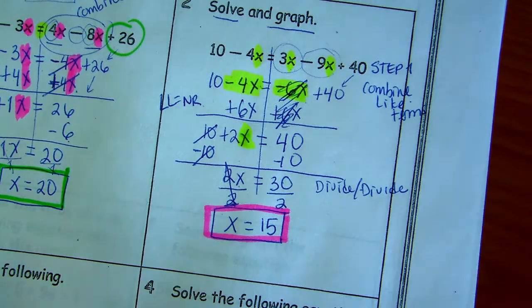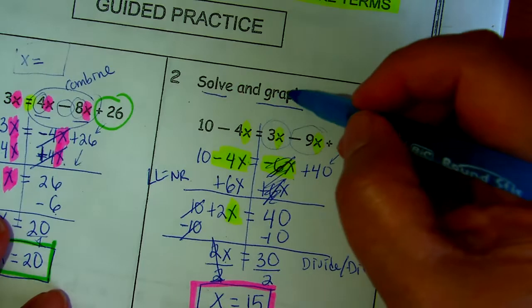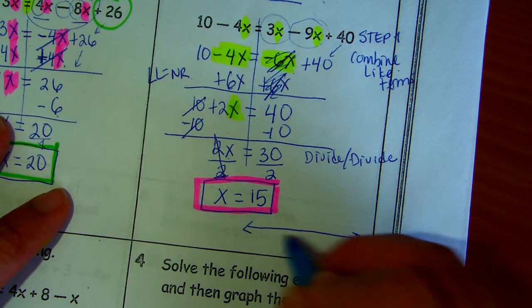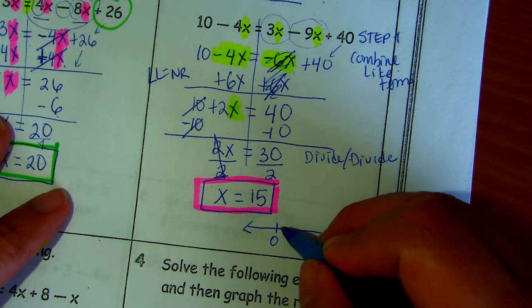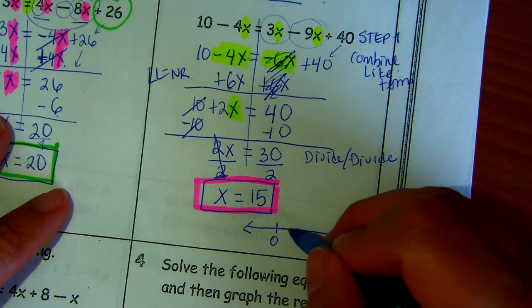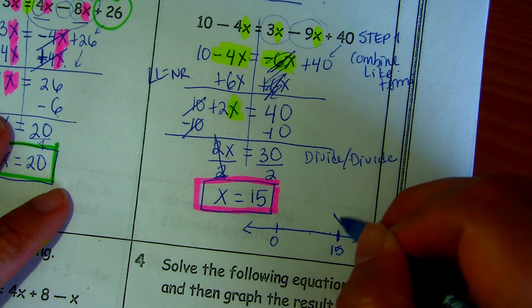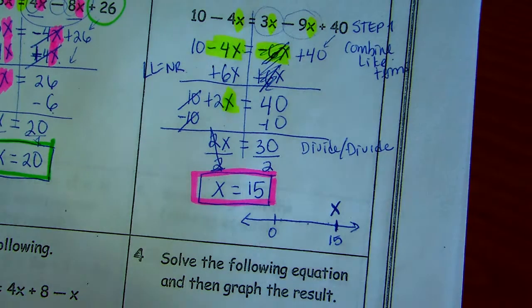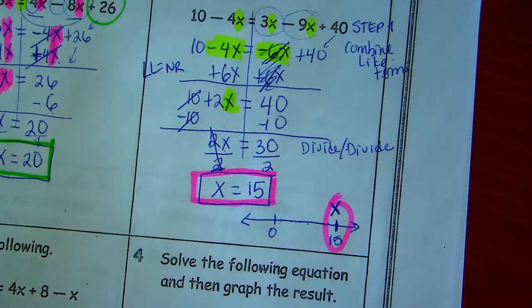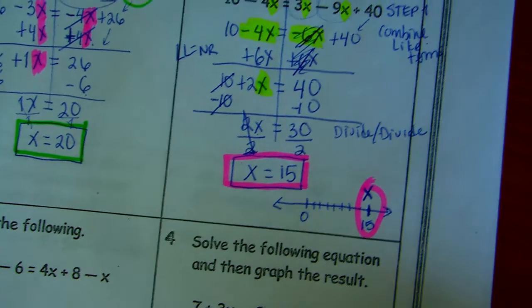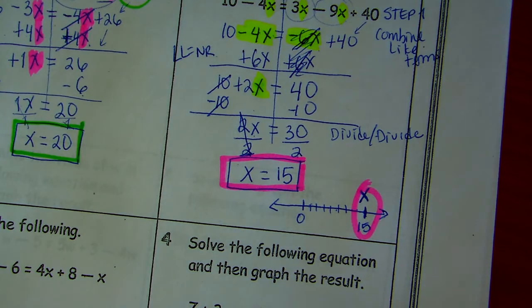On this problem, they're asking us to graph. So to graph it, just draw a number line. Here's the 0. Let's just suppose and imagine that you count 14 or 15 spaces, and here's the 15. So here's the value of x. And that's your graph. Okay, you just put the lines right here. All right, I need to hurry up a little bit because the video cannot be too heavy, okay?